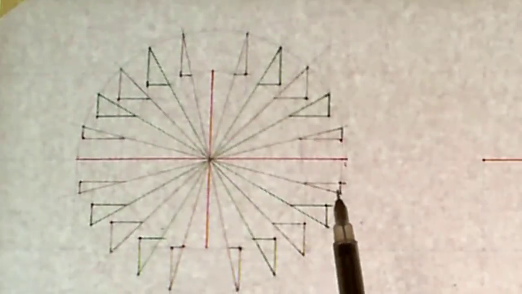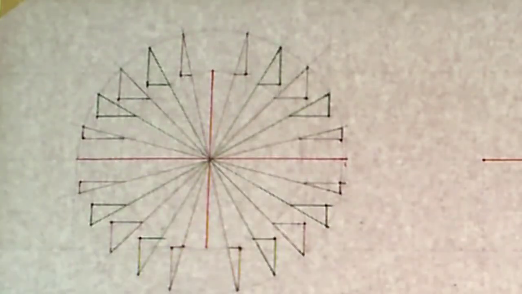Okay, so these are all the points of the ellipse that I've established, and what I'm going to do is I'm just going to draw in again the circumference of the different circles I've drawn in there, and I'm going to again use a green pen to draw in the outline of the circle.